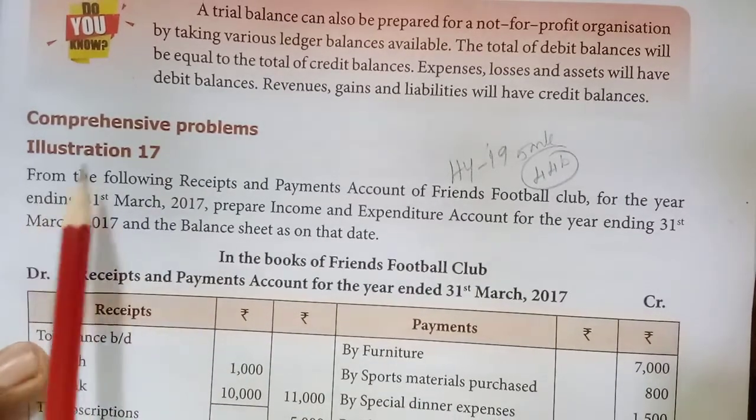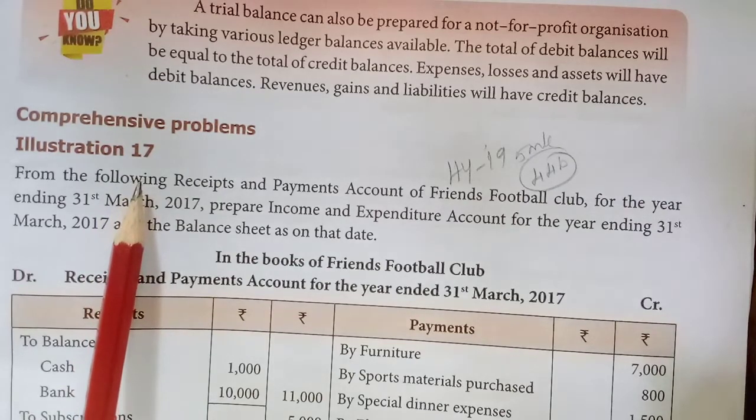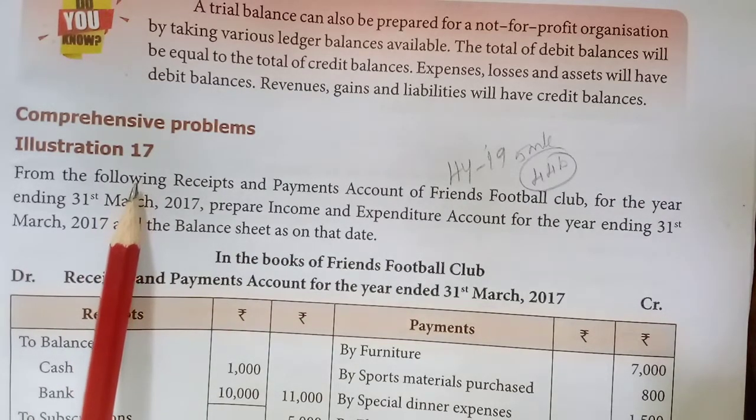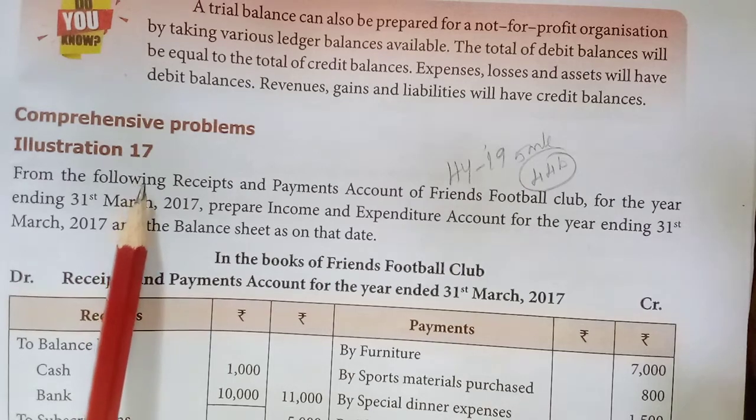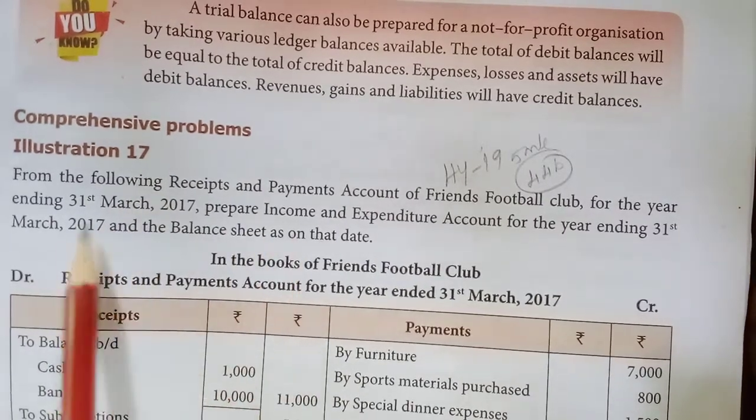Now today we will see the big problems. I will read out illustration 17. Usually they will ask these illustrations only for the big exams, for quarterly, half-yearly, then revision, even for annual also. Not every time. Many of the illustrations also they are asking, so you need to do and see.